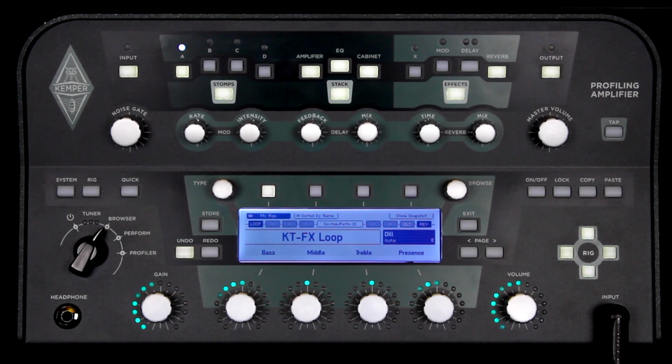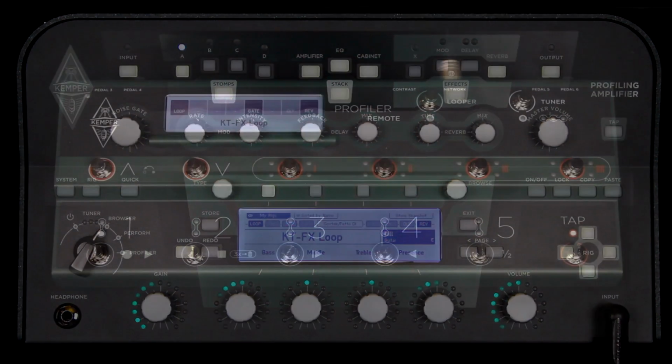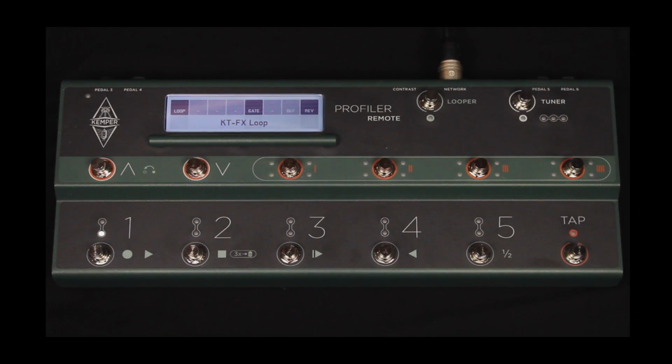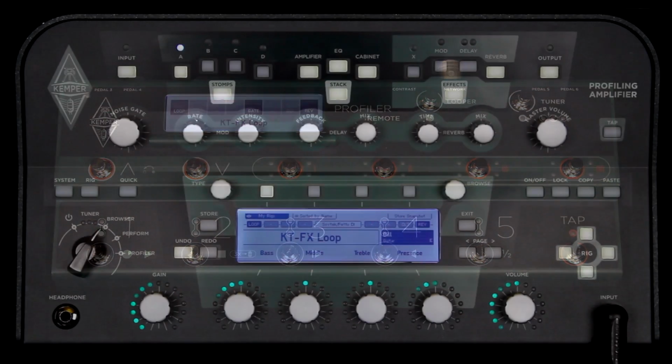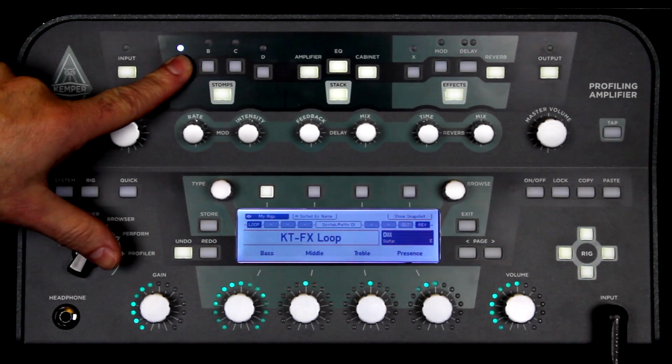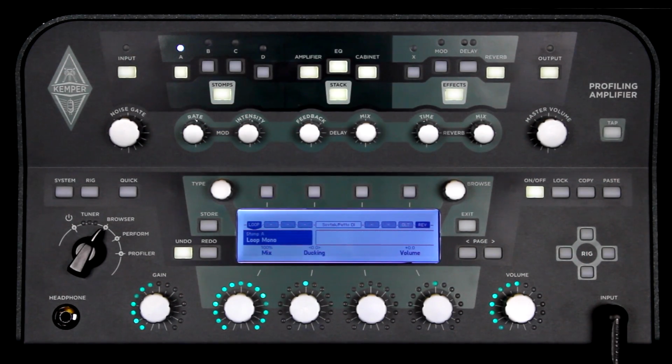A major advantage of using the effect loop to connect external effects to the profiler is the fact that you can use the profiler remote to control the status of the effect loop. In our example, we used the micro synth pedal in Stomp A. The pedal needs to be activated all the time.